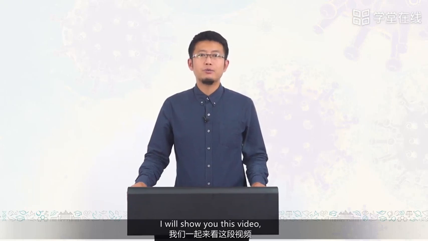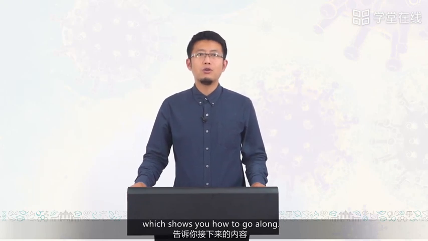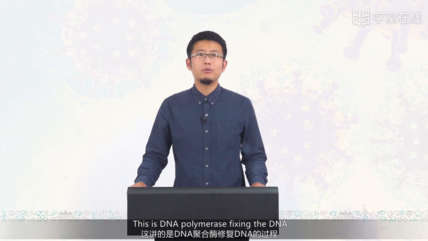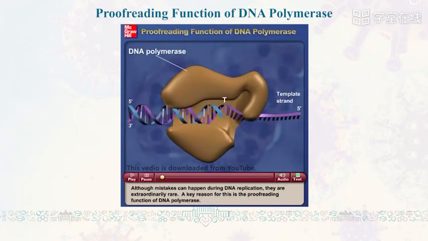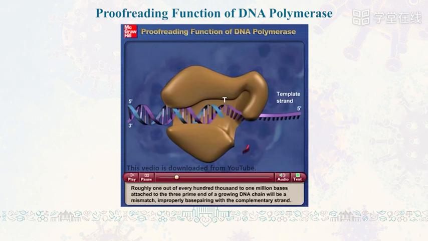I will show you this video, which shows you how this goes along. This is DNA polymerase fixing the DNA. Although mistakes can happen during DNA replication, they are extraordinarily rare. A key reason for this is the proofreading function of DNA polymerase. Roughly 1 out of every 100,000 to 1 million bases attached to the 3' end of a growing DNA chain will be a mismatch, improperly base pairing with the complementary strand.